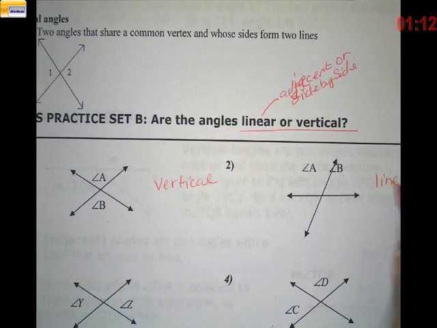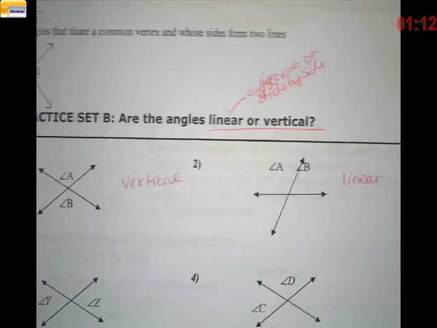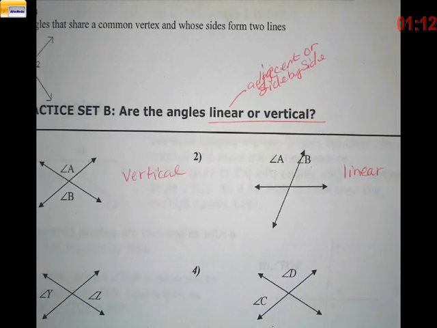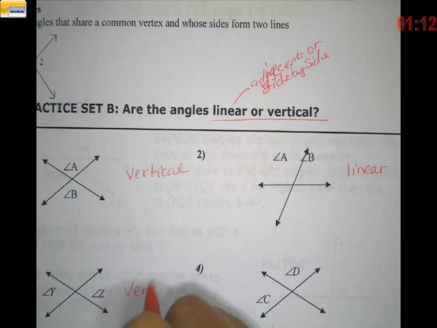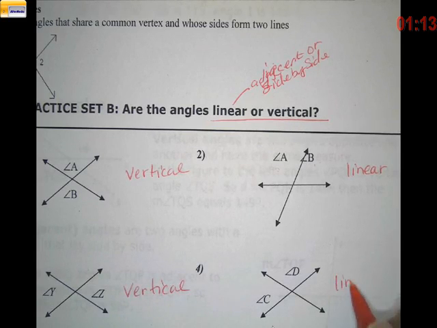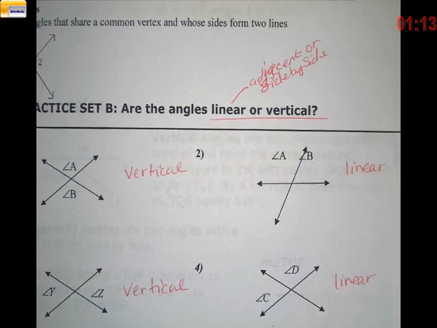Linear. They want you to pick either linear or vertical. But remember, linear is the same as adjacent or side by side. What would you do for number 3? Vertical. Opposite angles are equal. And what about number 4? Linear. Okay, so let's go to page 9.